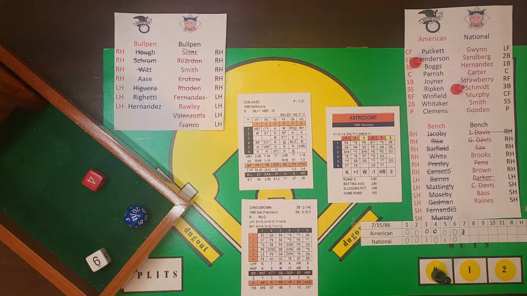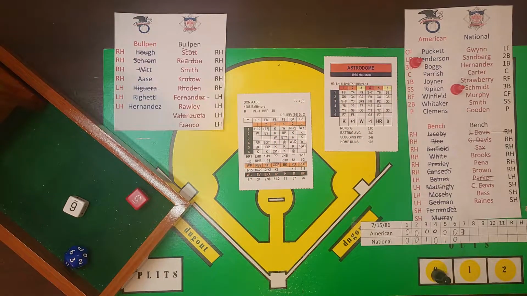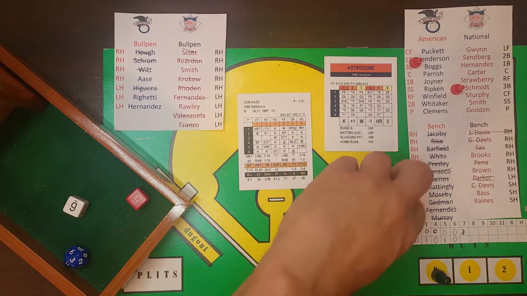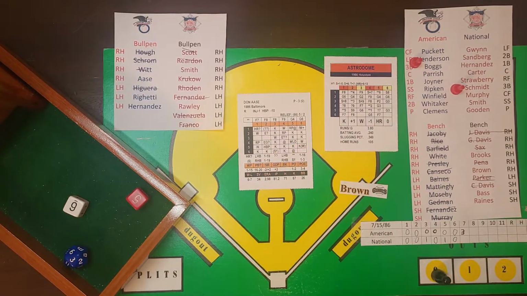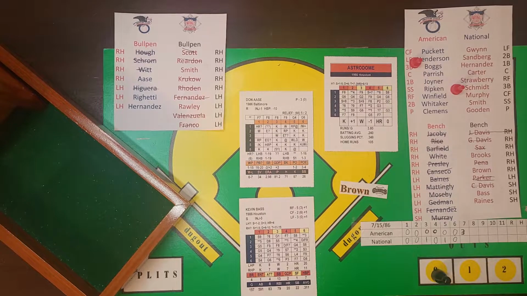4-6 on Aase is a strikeout. And Brown with an 11 is too high, so Brown gets to swing. 5-6, he's going to single to left field. So Chris Brown trying to get something going for the Giants. He is now the tying run on base, and Kevin Bass is your pinch hitter now for Murphy. He will stay in the game and play center field. Chris Brown's attempt is a 3, minus 2 from Aase is a 1.